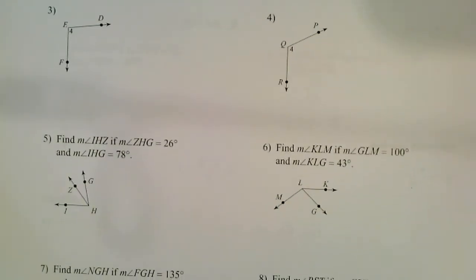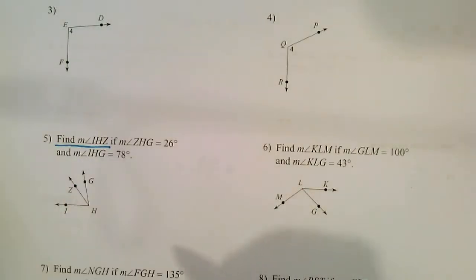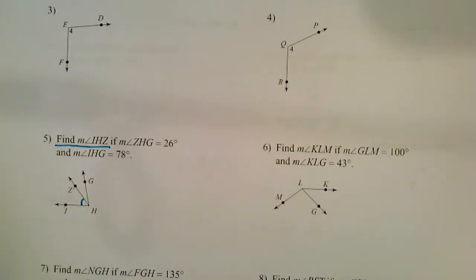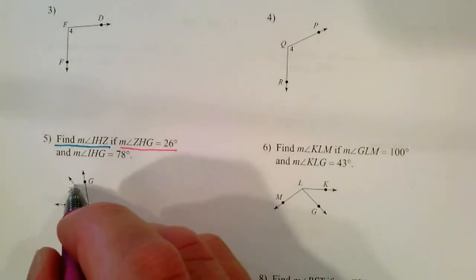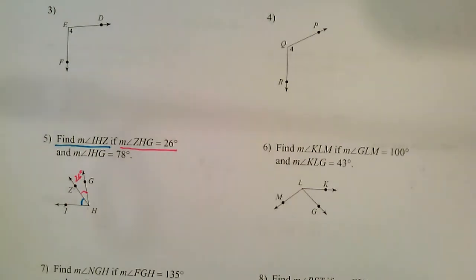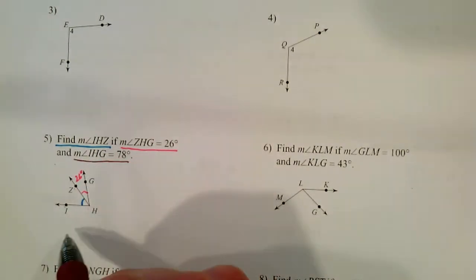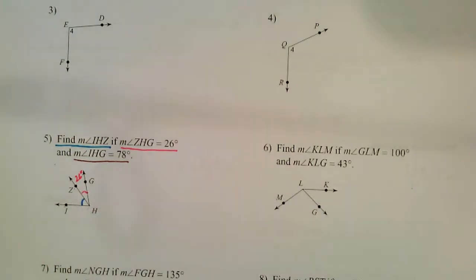Next. We've had some good practice doing these. Let's do one here. We're trying to find the measure of IHZ. That's this little angle right here. We know that ZHG is 26 degrees. And we know that IHG, the big angle here, is 78 degrees.